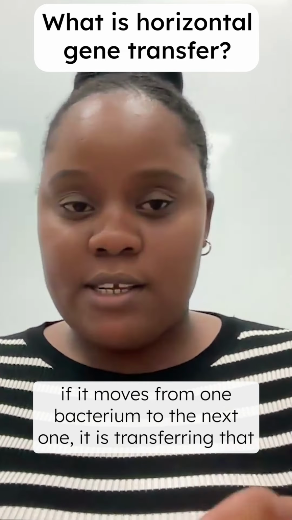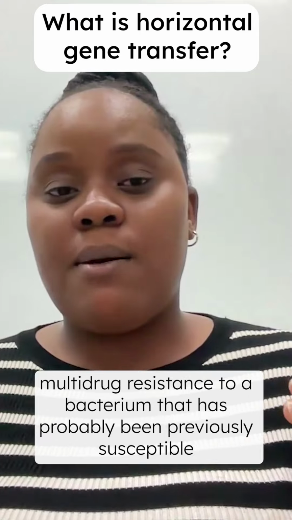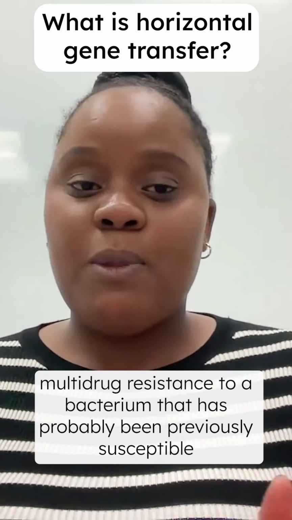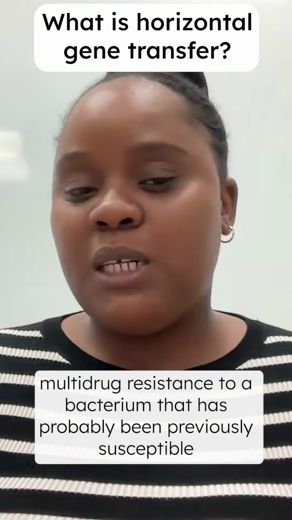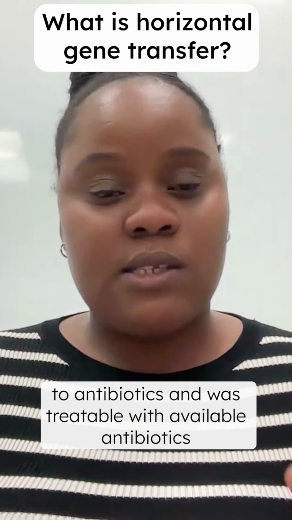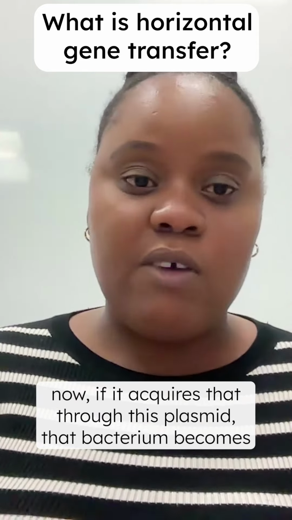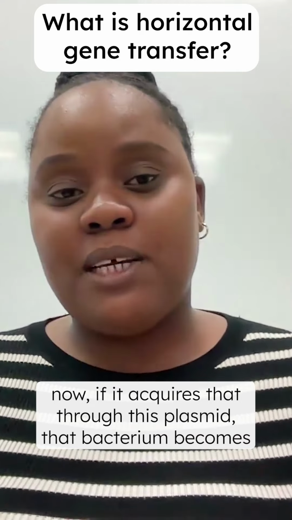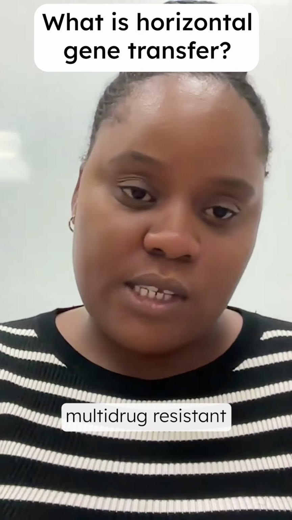So as this plasmid is a vector of these AMR genes, if it moves from one bacterium to the next one, it is transferring that multi-drug resistance to a bacterium that was probably previously susceptible to antibiotics and was treatable with available antibiotics. Now, if it acquires that through this plasmid, that bacterium becomes multi-drug resistant.